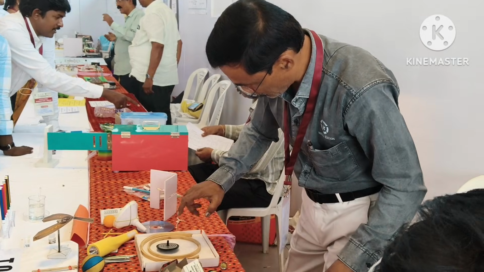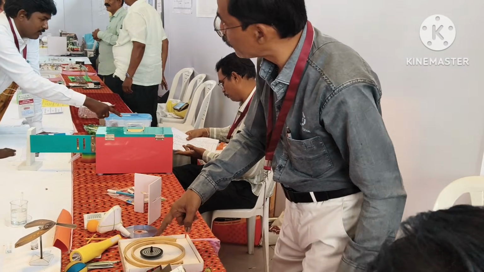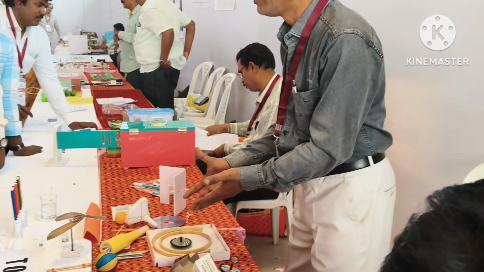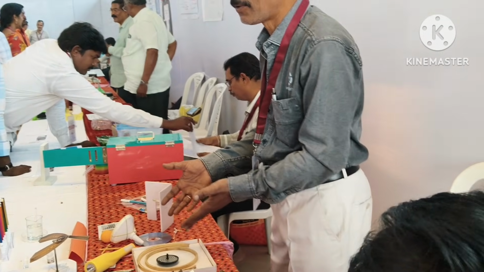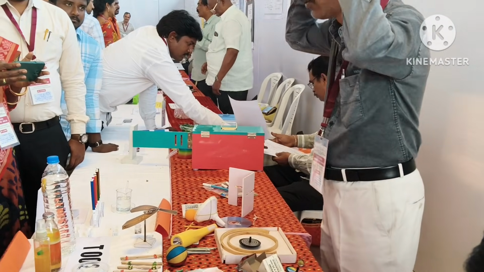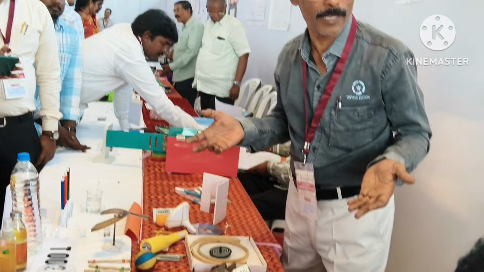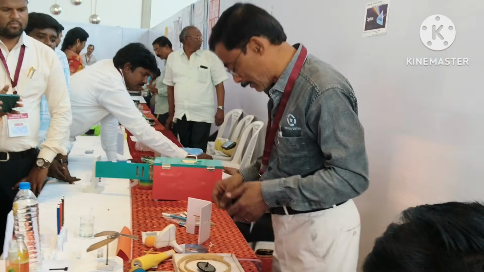So it is a toy. So waves from the point of distance upward, concentric circles are formed. It is also an optical illusion.